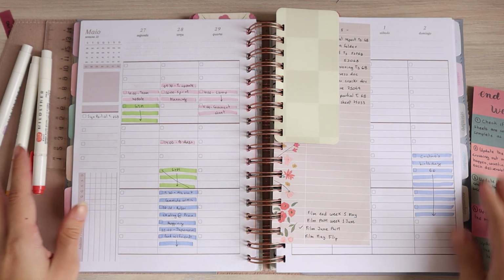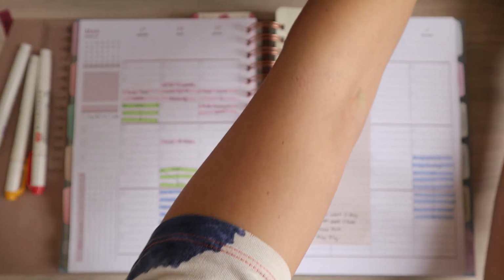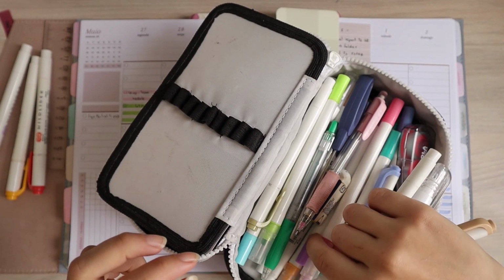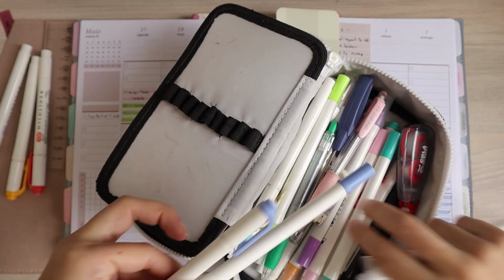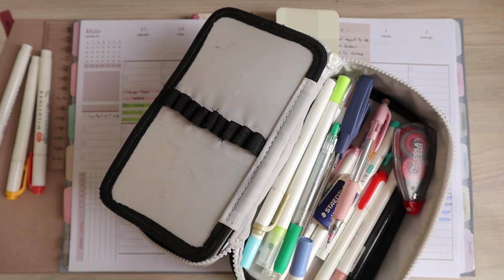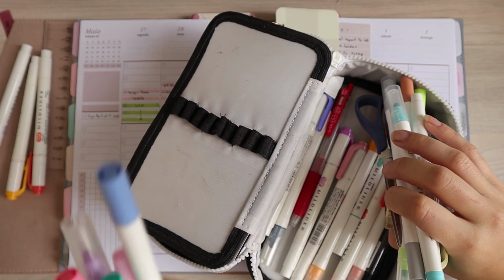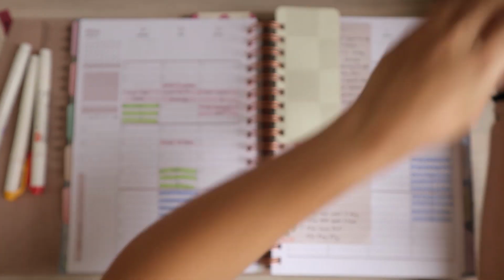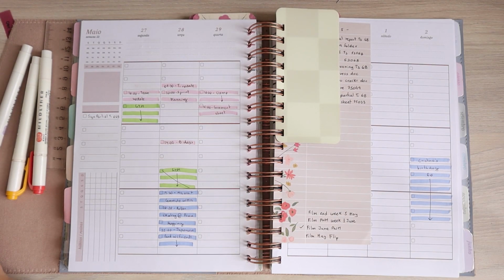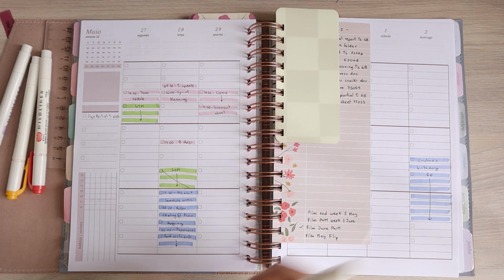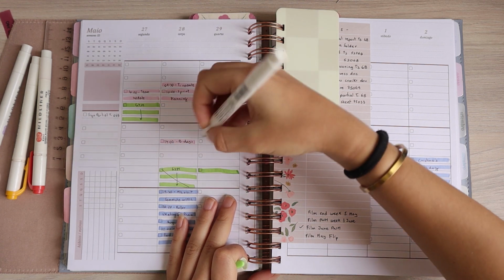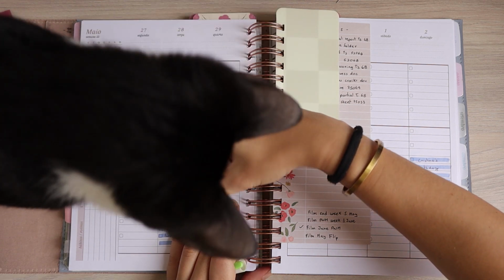I just need to find my green mild liner. Pretty sure it's somewhere here. Okay, so I went to the gym at about the same time I would go on Tuesday.